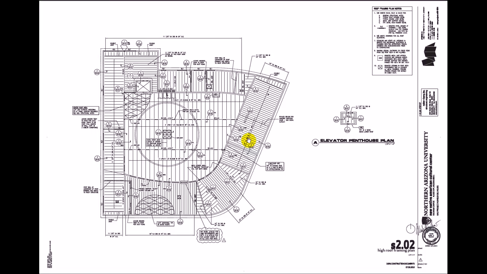What I thought was useful by doing this little exercise is just to walk you through my thought process as a structural engineer when I go through a set of drawings, the things I look for and the things I go through.